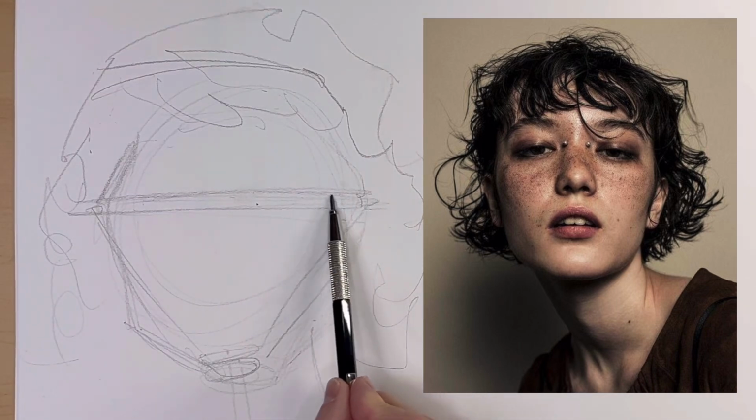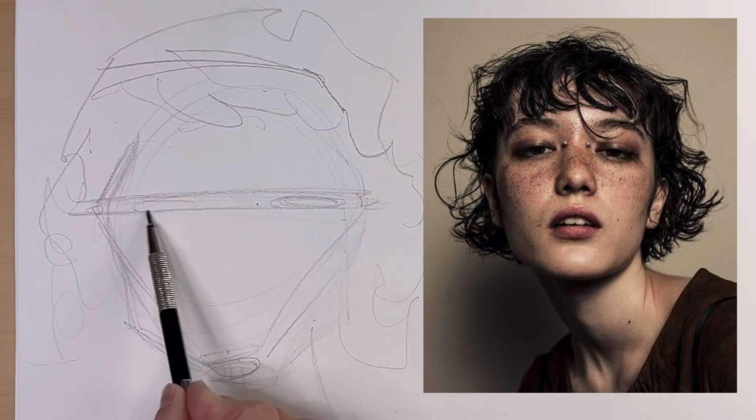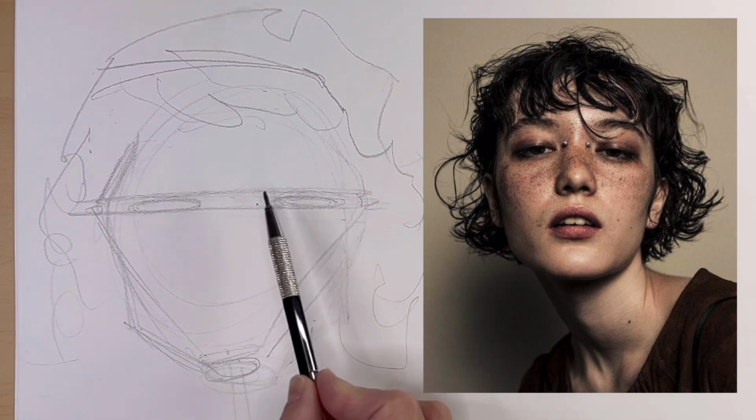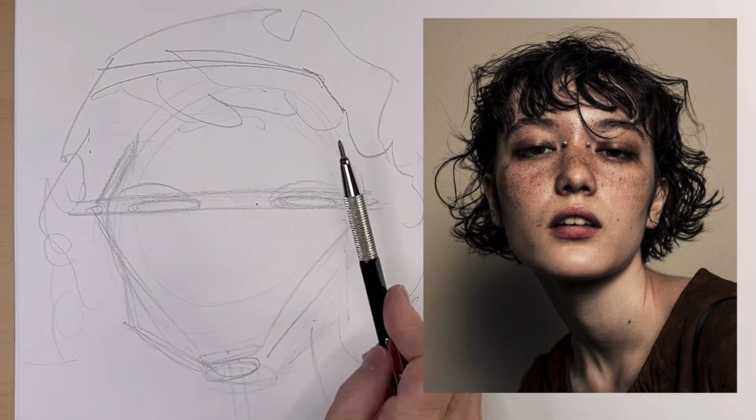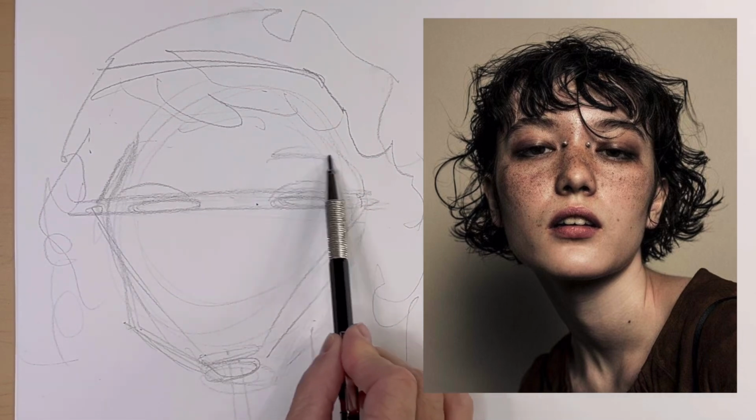And her eyes seem to me very wide compared to an average face. So I can stretch them out a little wider. Since they're already wide, make them a little wider.